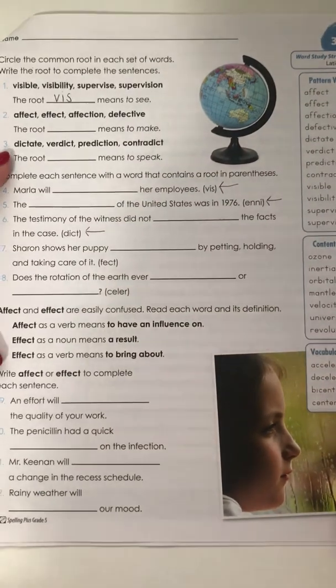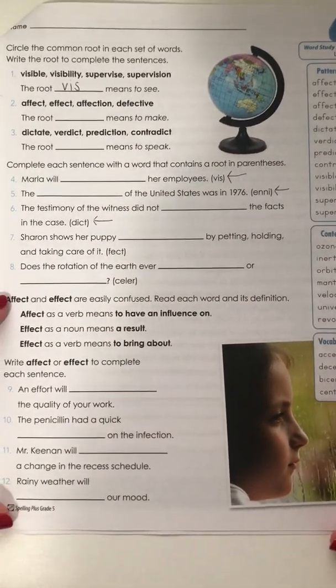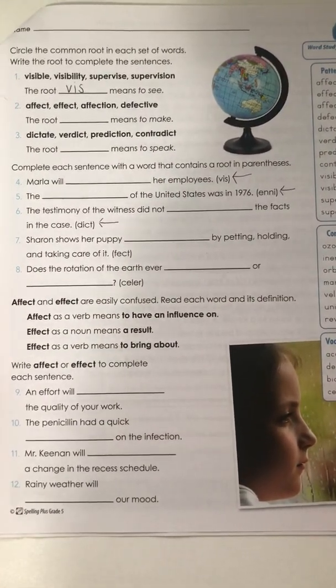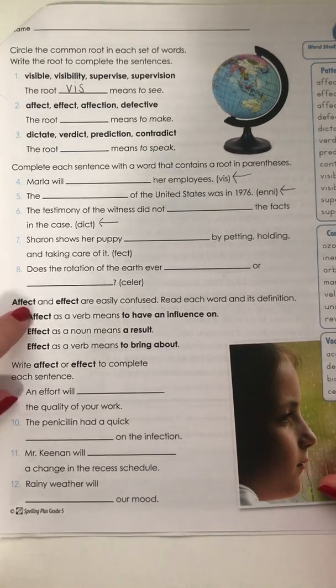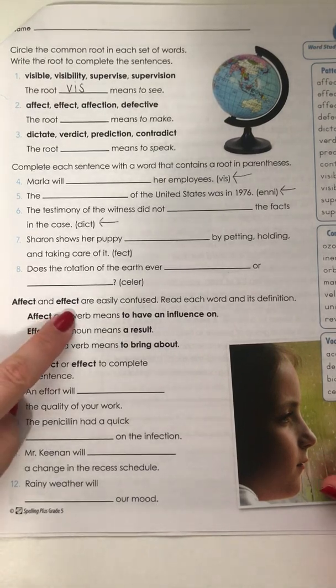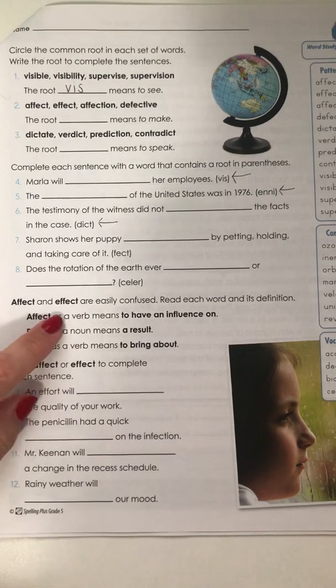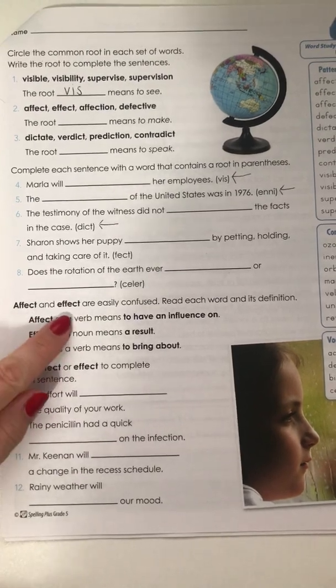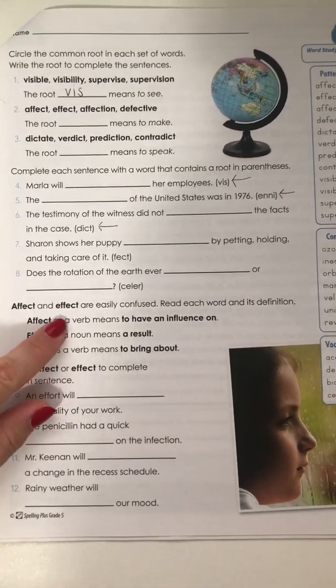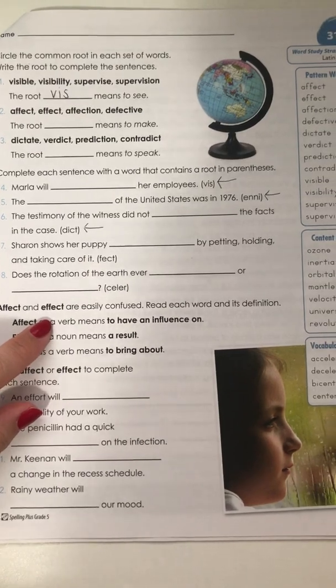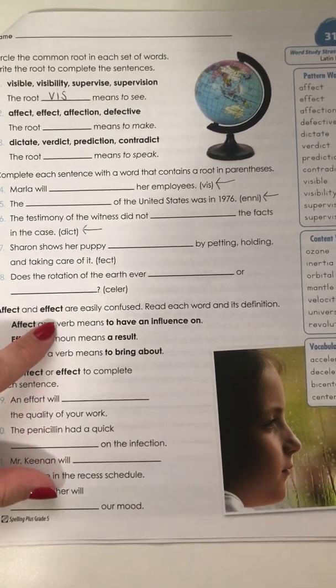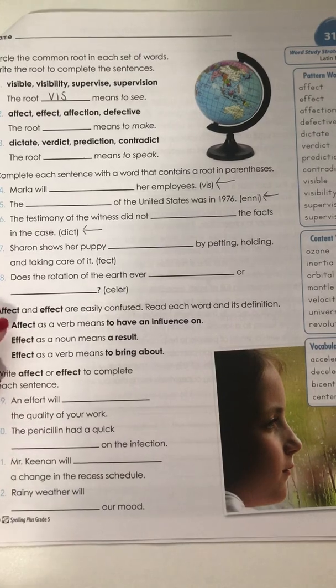Then here on the bottom, we have an exercise where it's comparing the word affect and effect. And it says affect and effect are easily confused. And obviously because they sound so much alike. So you're going to read each word and its definition.